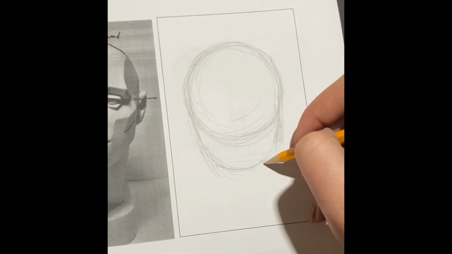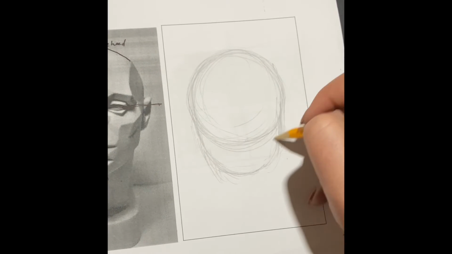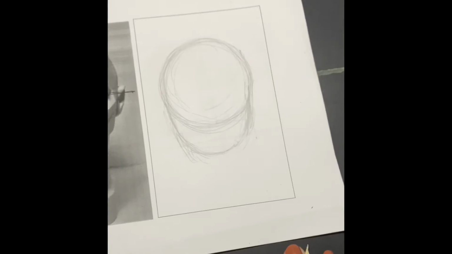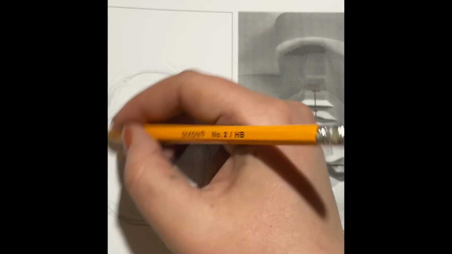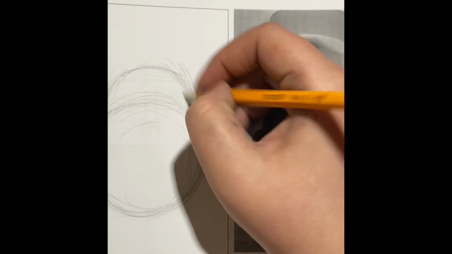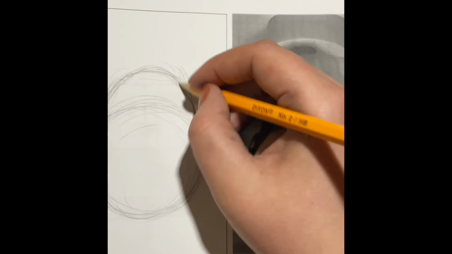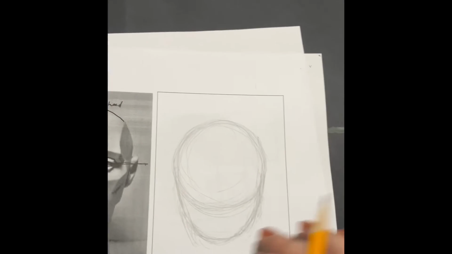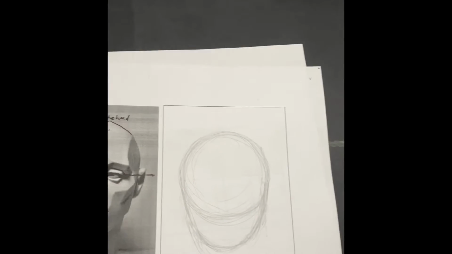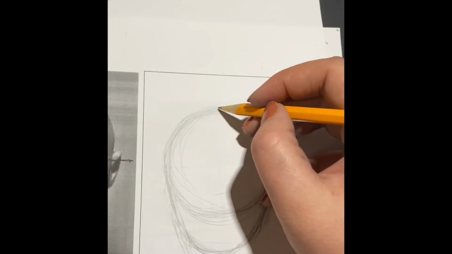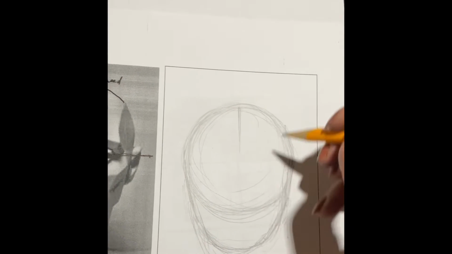So I'm extending that down, making the jaw line and the chin. And it should look, if I were to turn it right side up, kind of like an egg. Okay, now we're going to do some lines of symmetry. We're going to find the middle of the top of the egg and do a line going straight down the middle.